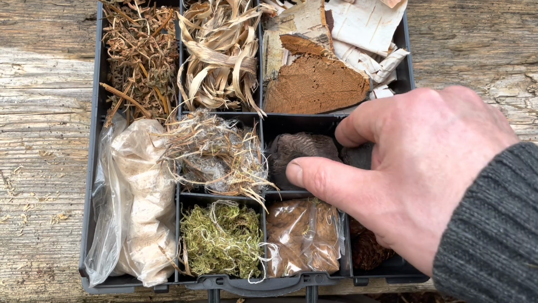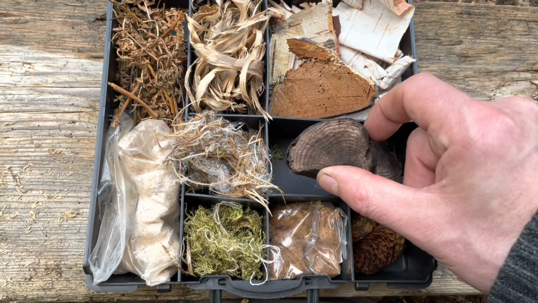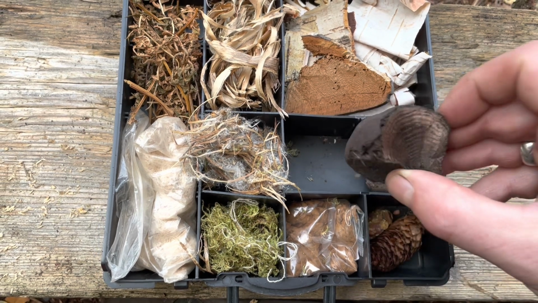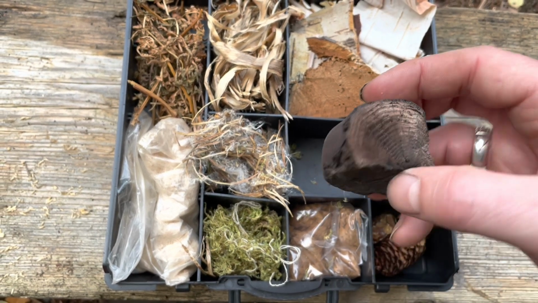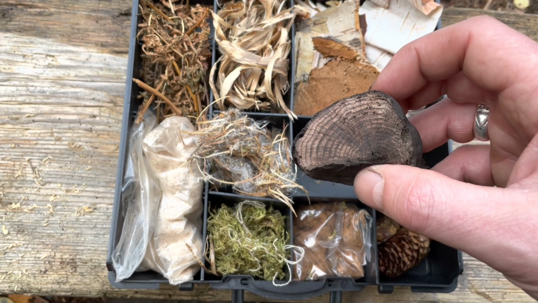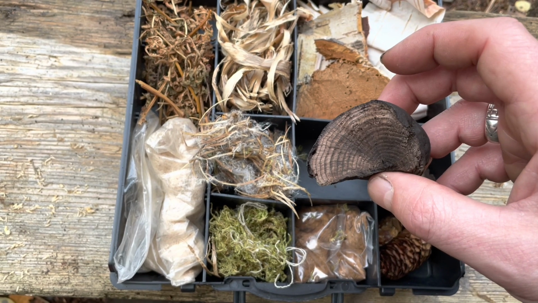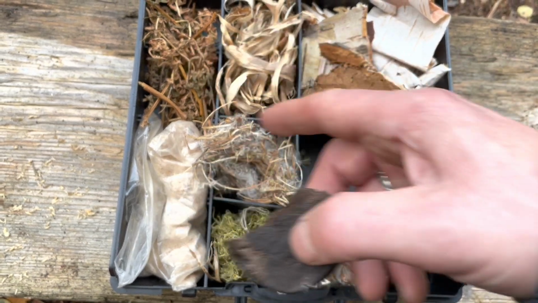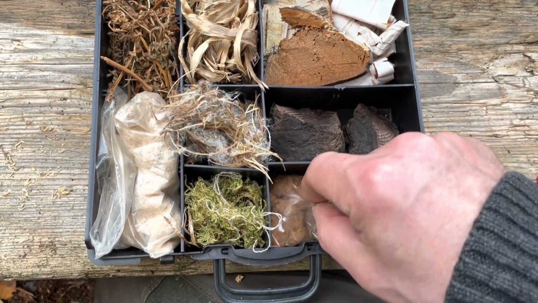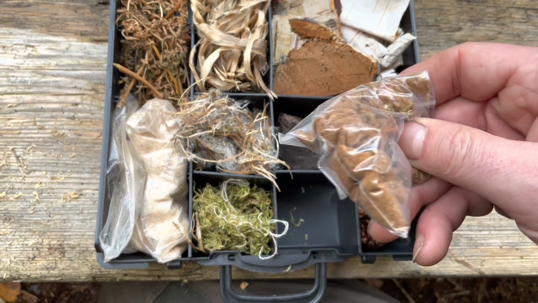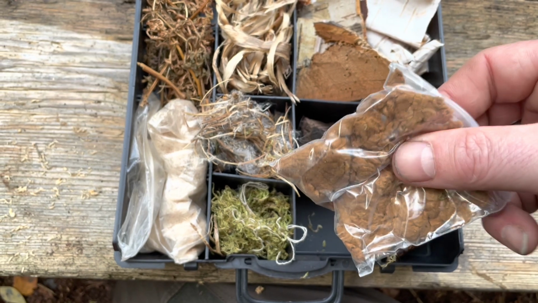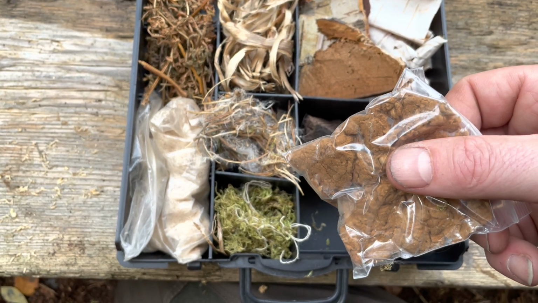Same here with cramp ball or King Alfred's cake, and this again is fungi. You'll find this on dead ash and some other trees, and you can see here this will take a spark and smoulder, and you can use that with some of the other materials to blow to flame. We've also got some amadou here, which is processed fungi, and again this takes a spark really easily. And I brought that ready-made.